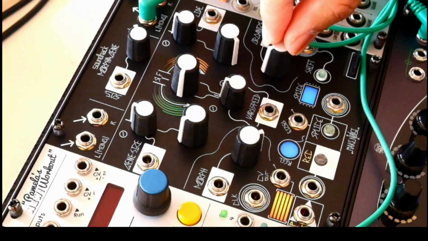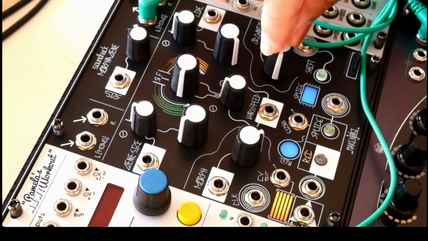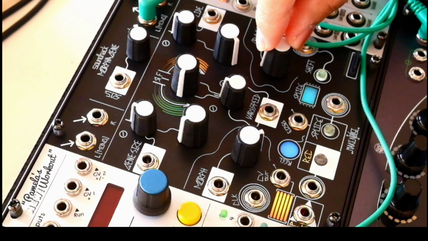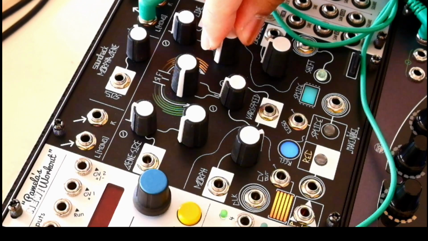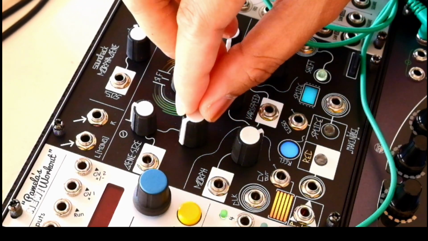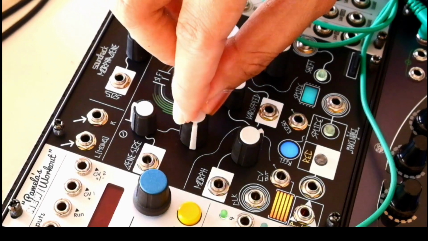Go into another reel. Yeah, so that's how I use my Morphagene in my composition.